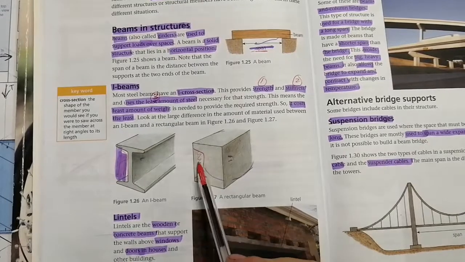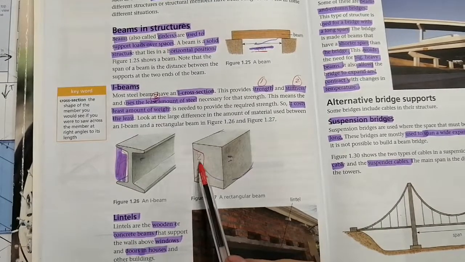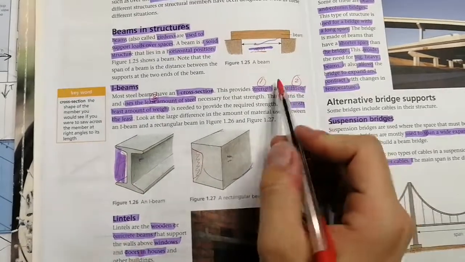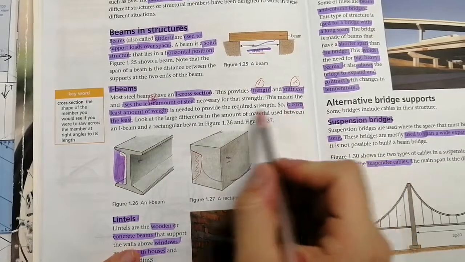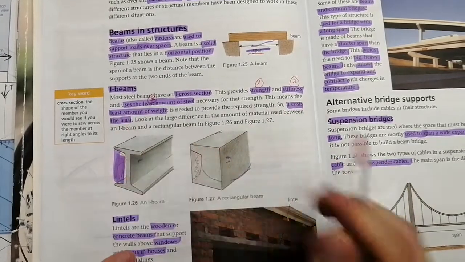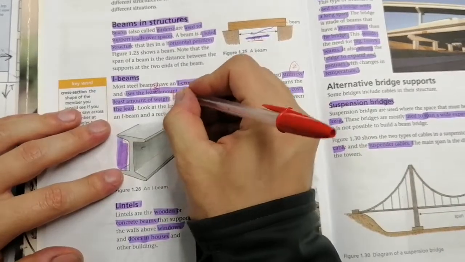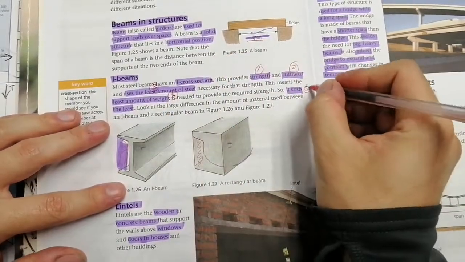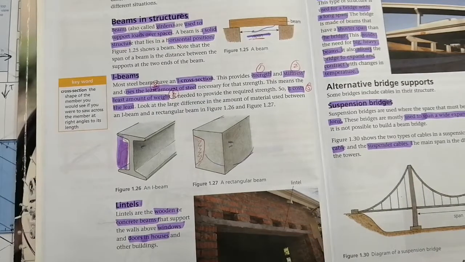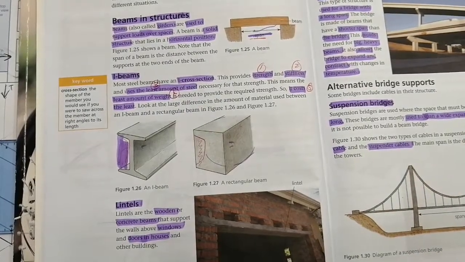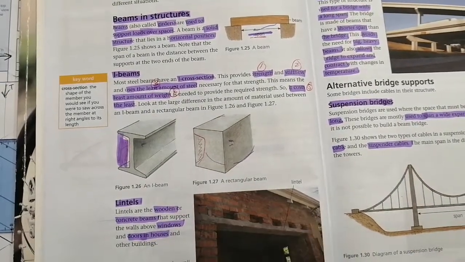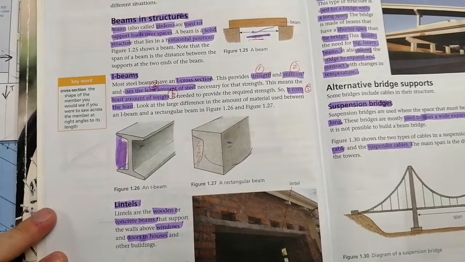And because there's less metal being used to make the I-beam, it costs less. So those are some positives about it. So here's another one. There's 4 and there's 5. So there's 5 positives about the I-beam and why it is used instead of a normal rectangular beam.